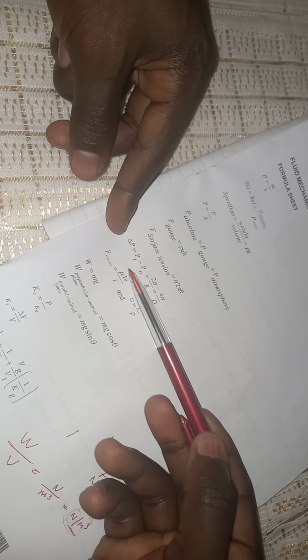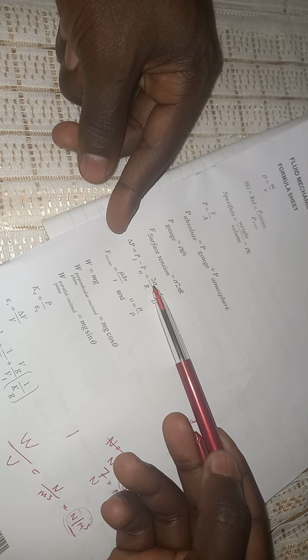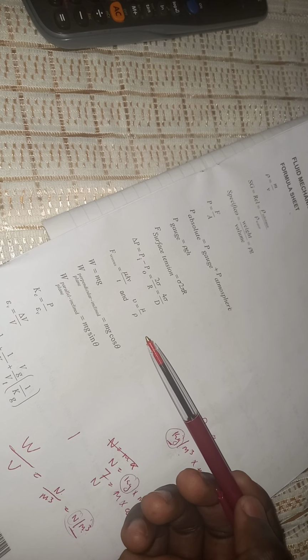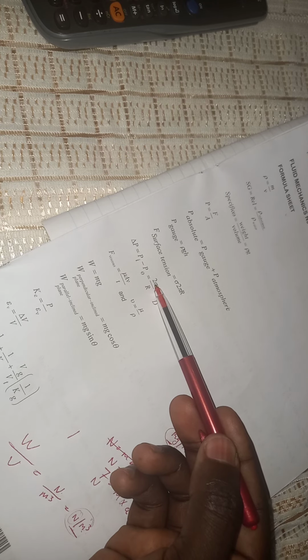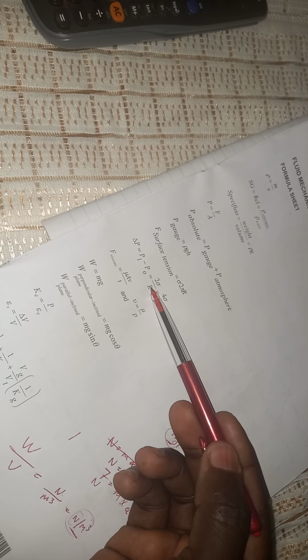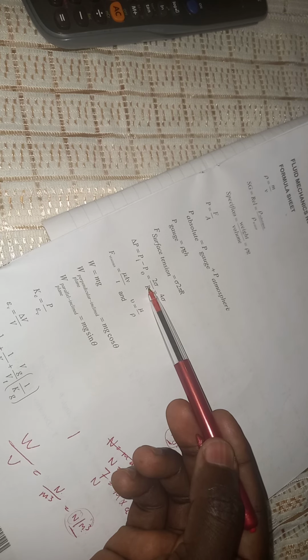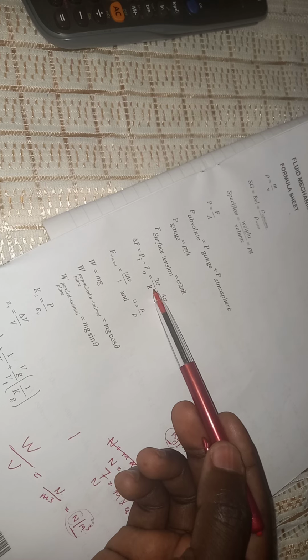This is the formula for the surface tension, together with the change in internal pressure, which equals the internal pressure minus the outside pressure, equals 2 times the coefficient of surface tension over the radius of the droplet.